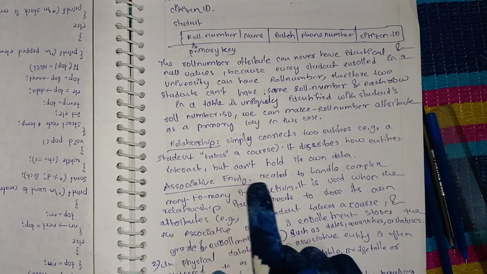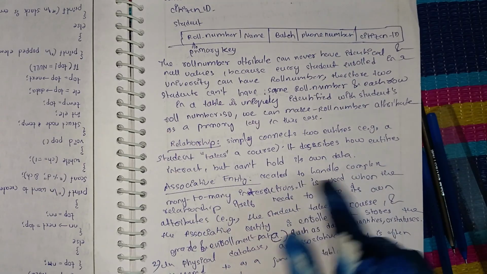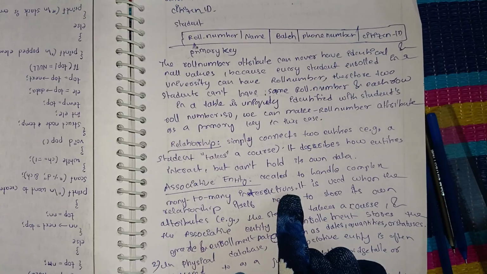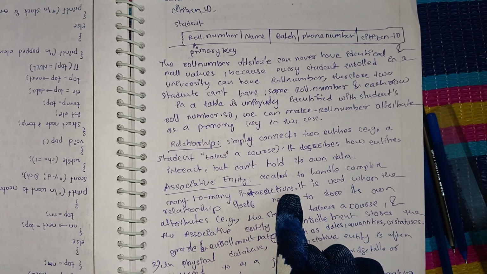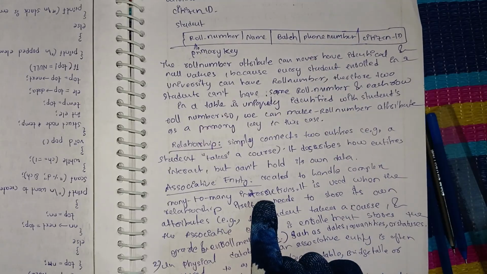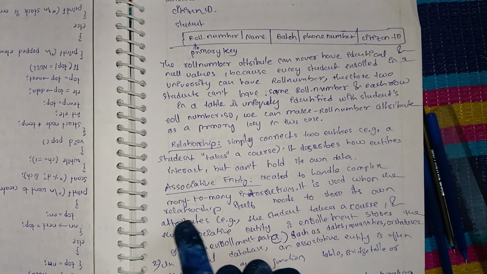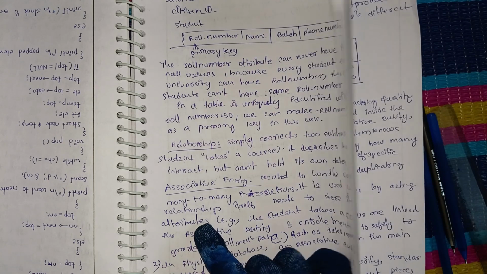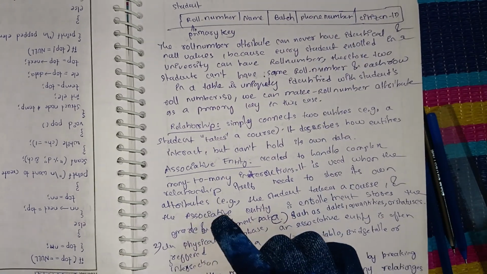An associative entity is created to handle complex many-to-many interactions. It is used when the relationship itself needs to store its own attributes.